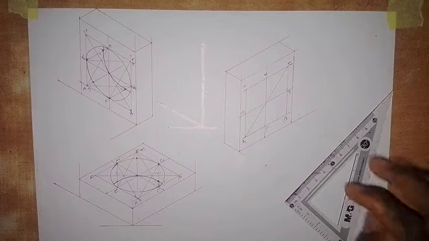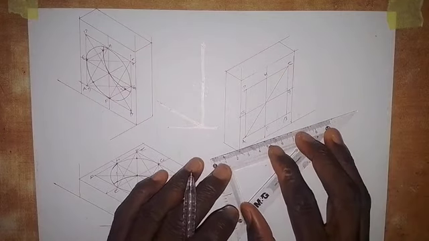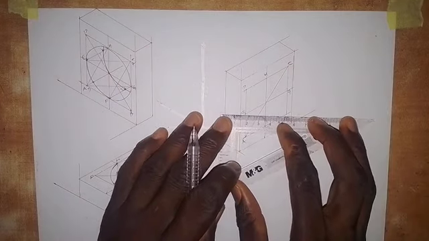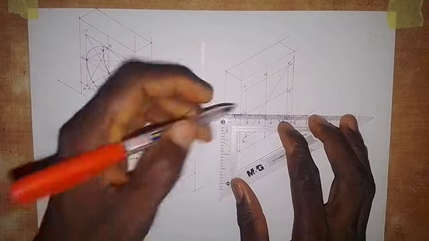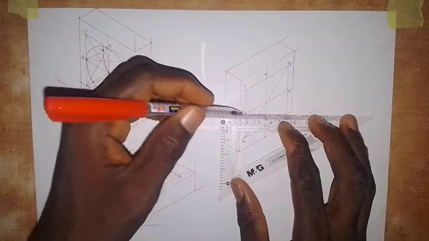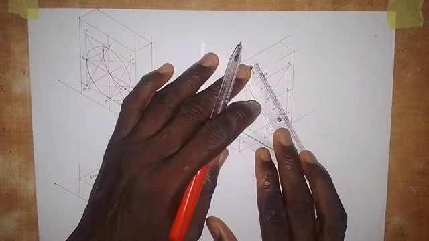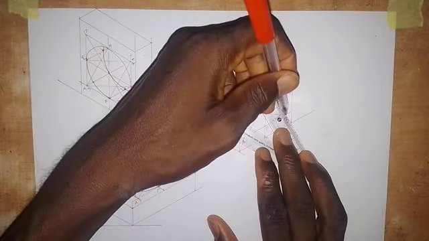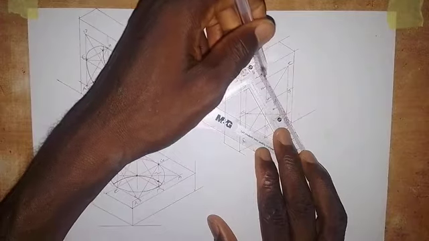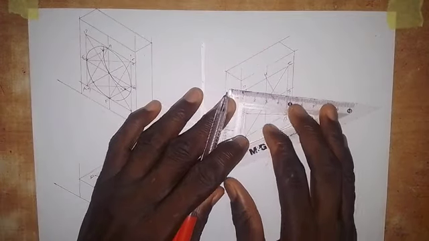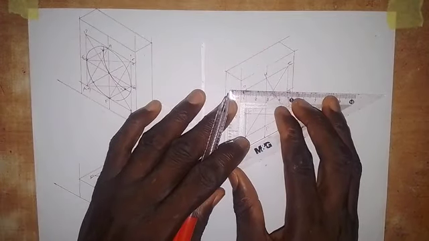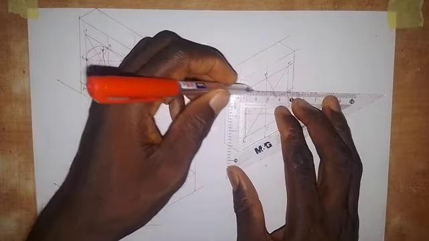Now, the next thing is to connect point B with point E. So we are using the four center method. We connect point B with point E, and also point B with point H, so it goes like this. Okay, and then point D, we connect it with point G, so it goes like this.